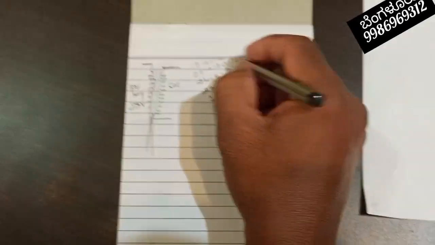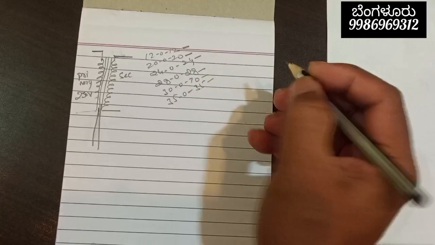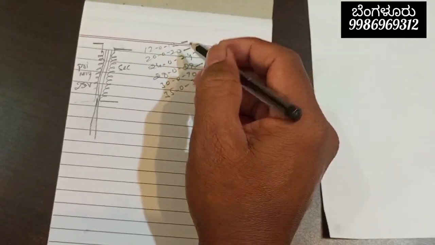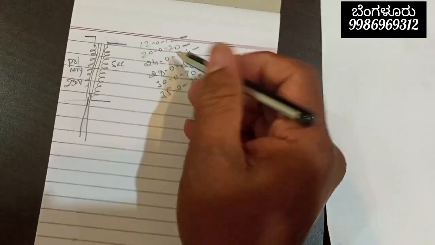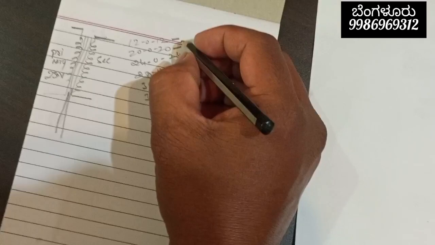And along with this, if you have only voltage, this is not sufficient. Along with that, you have to have an amperage also. So what is the amperage?